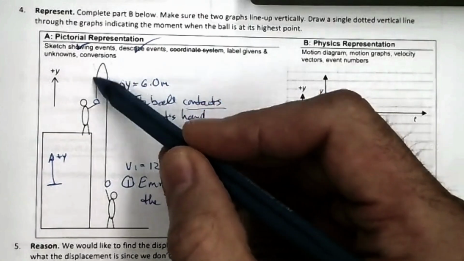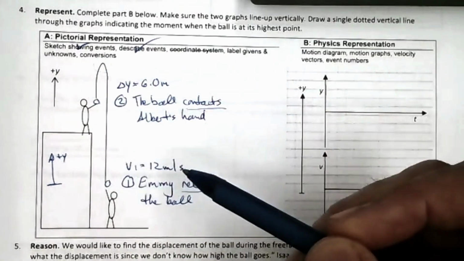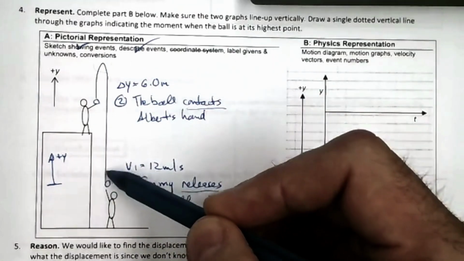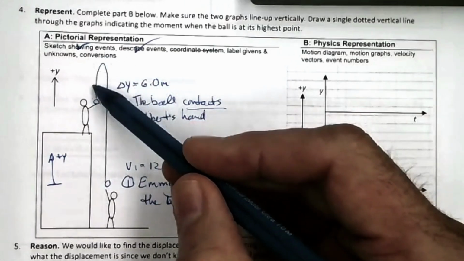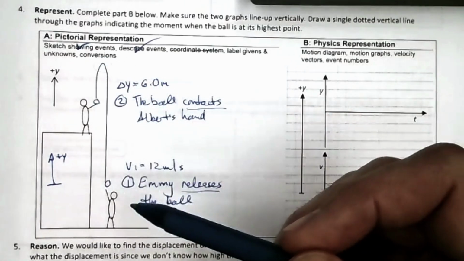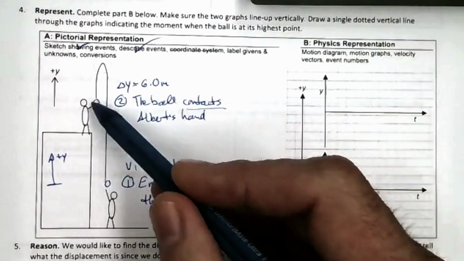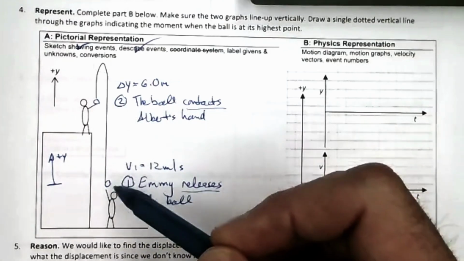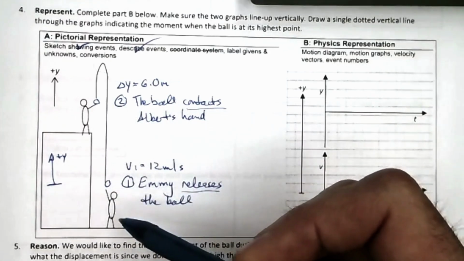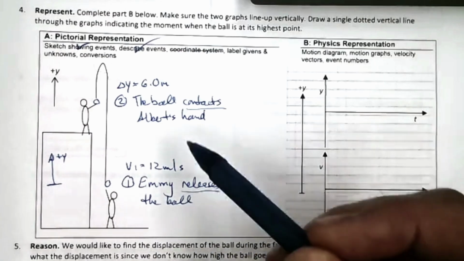Because this interval here is free fall and has constant acceleration during this whole time, the acceleration does not change, we can use a single big five equation to describe this interval of motion. This is why the big five is so powerful.